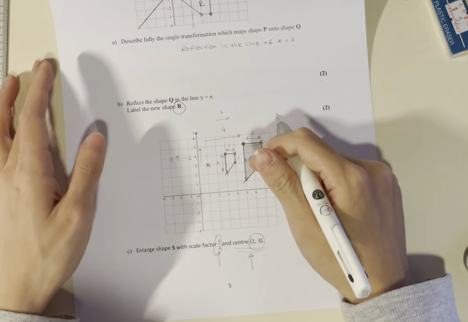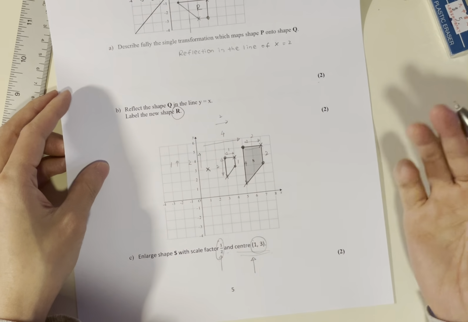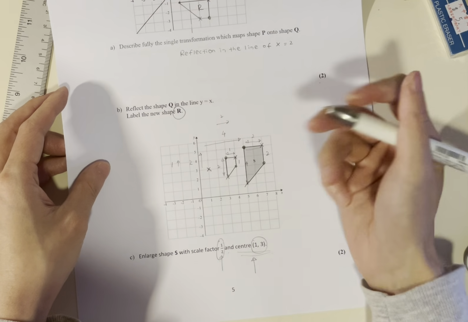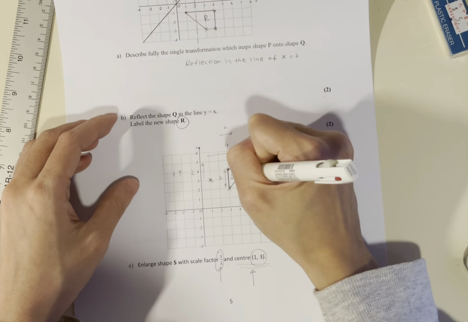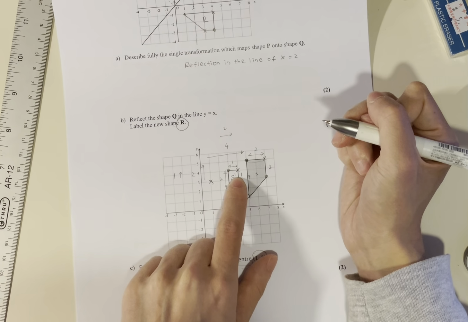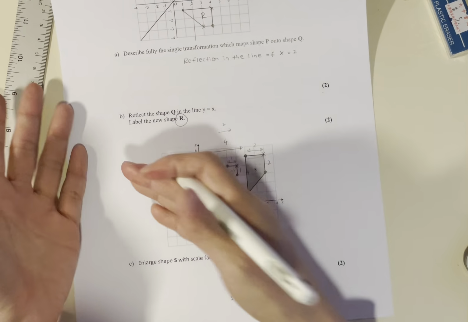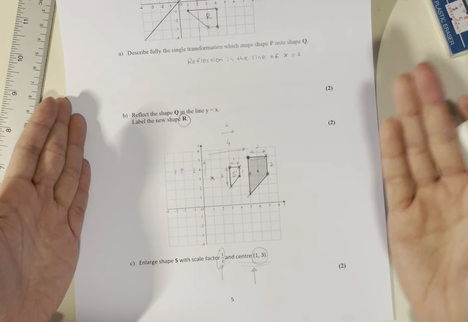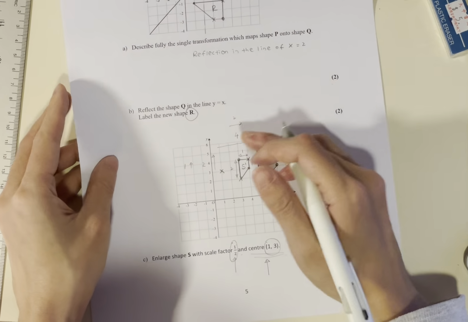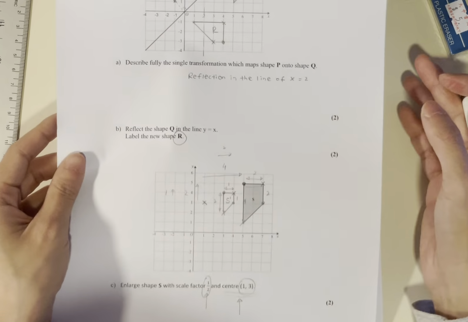So in this case here, you can see that they didn't ask you to label it. So you either just draw it, or if you want, you can label it as S dot, or just not label it, because they only ask you for one thing in here. They know you're drawing that shape already. So this is enlargement, how you draw it.